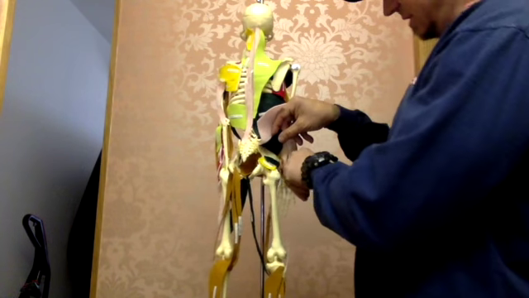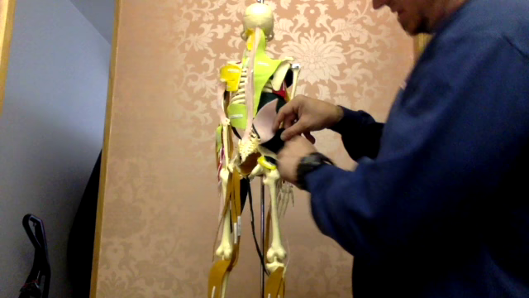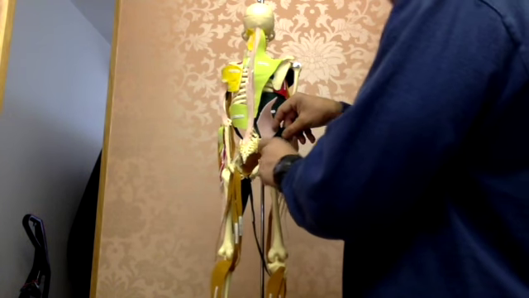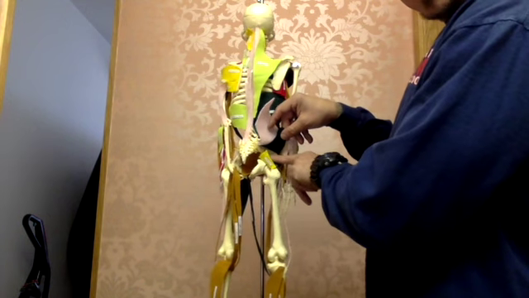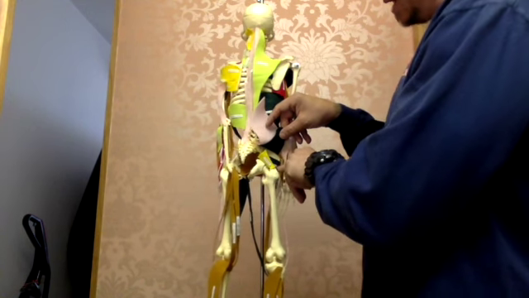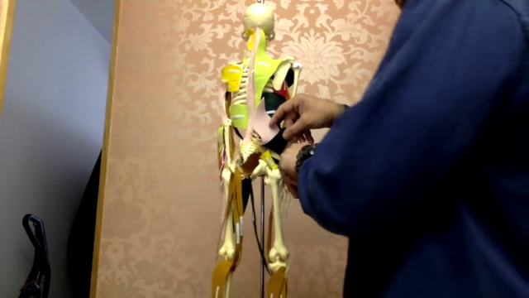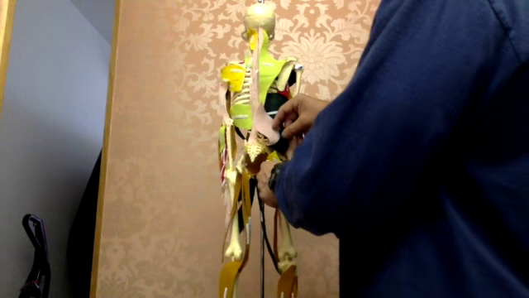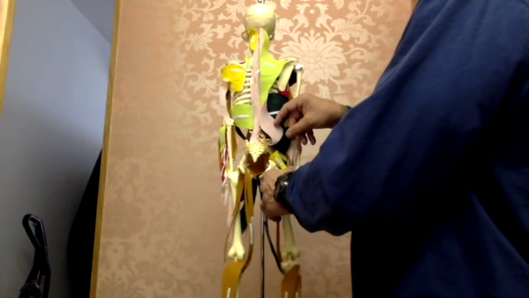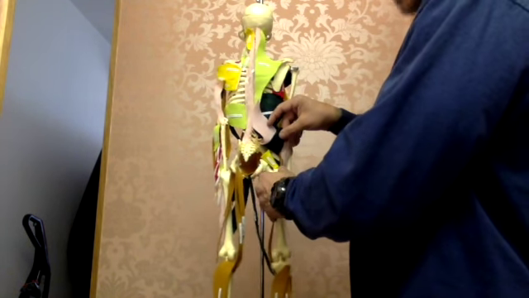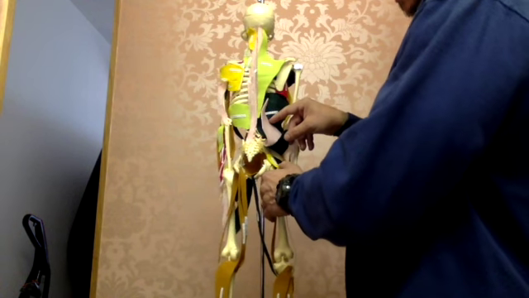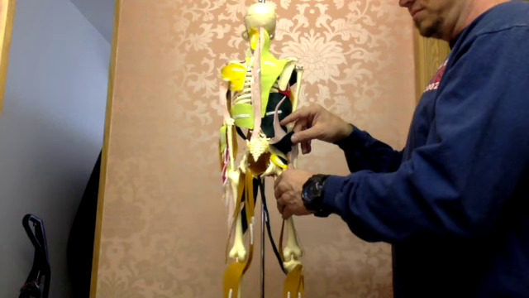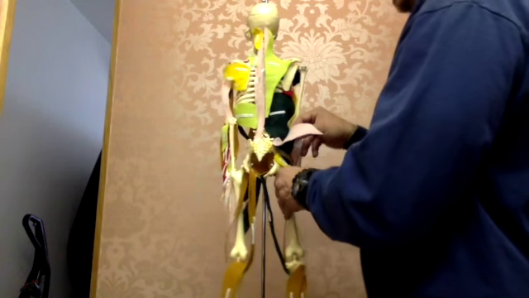So we'll go to gluteus minimus. The gluteus minimus starts at the ilium, right here at the ala, and it goes down and inserts at the femur, and it's also for abduction of the thigh, similar to the piriformis, so it's for abduction of the thigh when you pull your leg out to the side.